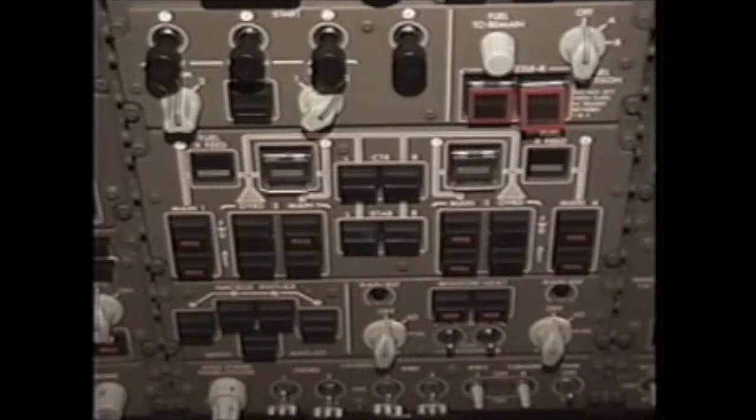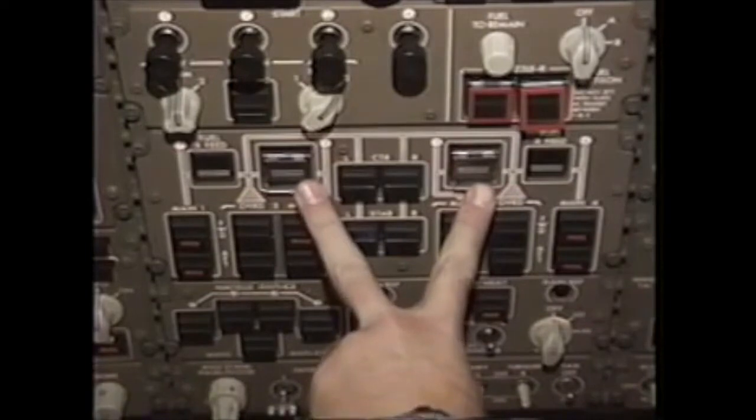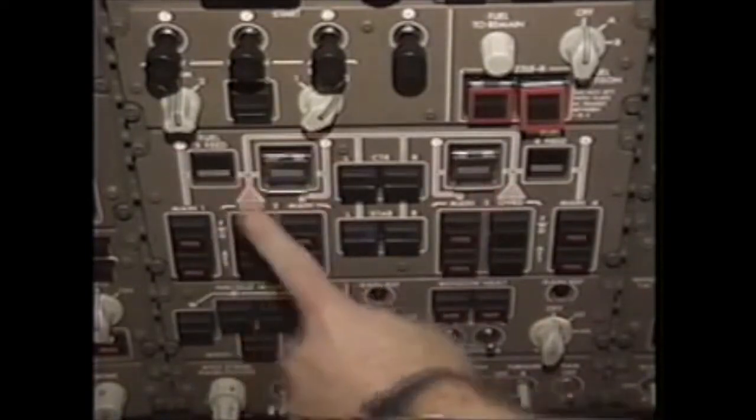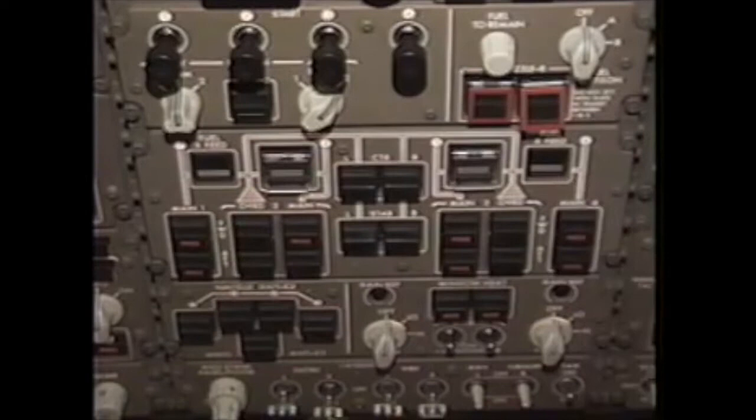Crossfeed valves 2 and 3 will always be open. Fuel loads greater than 120, crossfeed valves 1 and 4 will also be open. At this time, no boost pumps are turned on. Eventually, prior to pushback, the captain will turn on boost pumps in accordance with the fuel load on board.